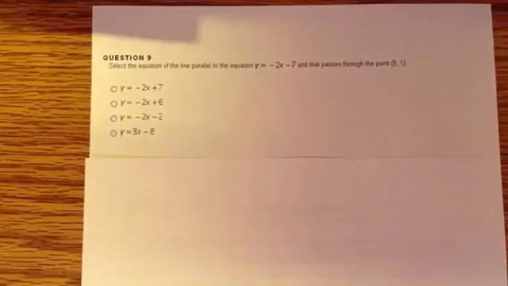Alrighty, so this is one of the most commonly asked questions in this chapter, and frankly a lot of students just don't understand this question thoroughly, and ultimately they get it wrong on their test. So before I even tackle this problem, let's talk about parallel and perpendicular lines.